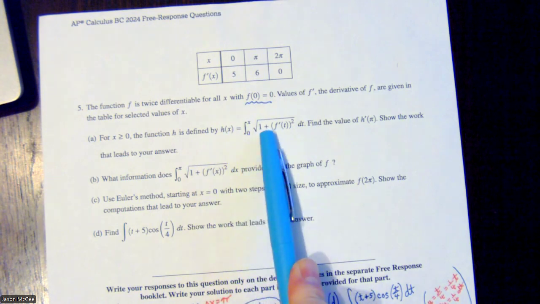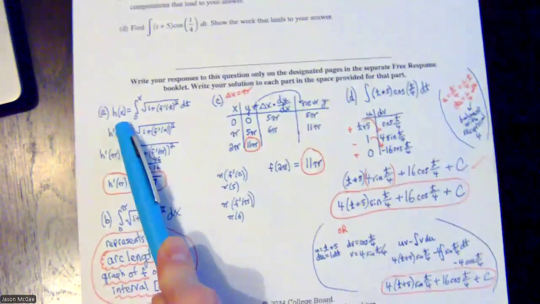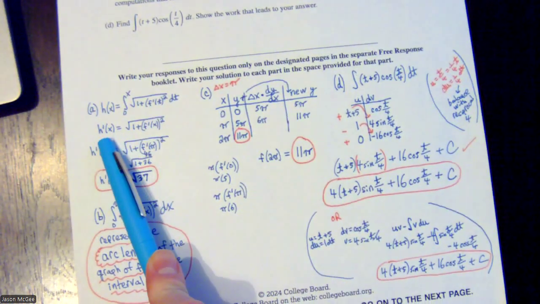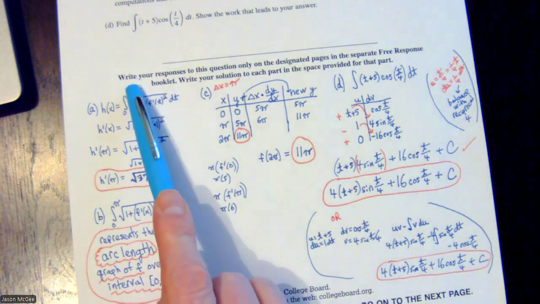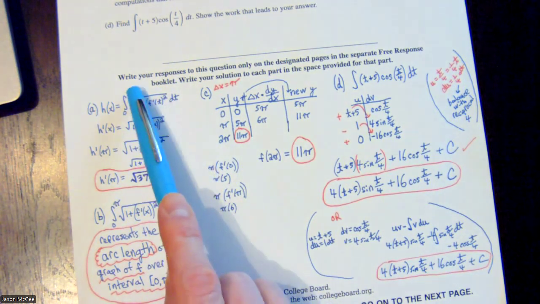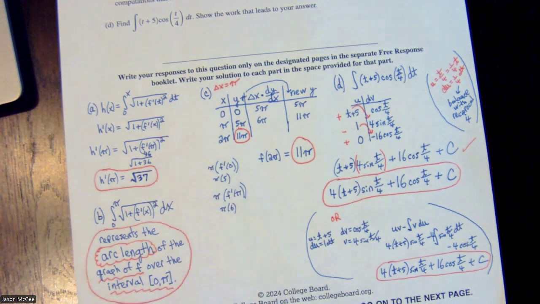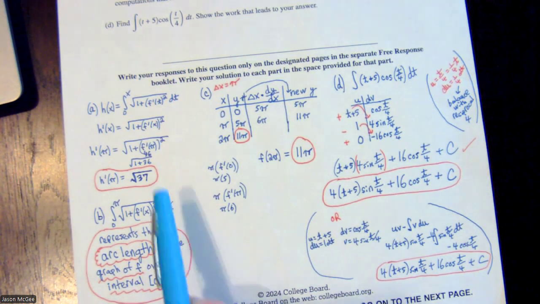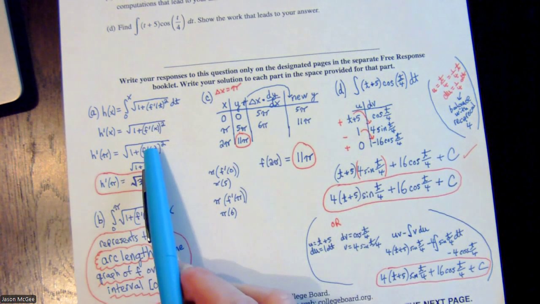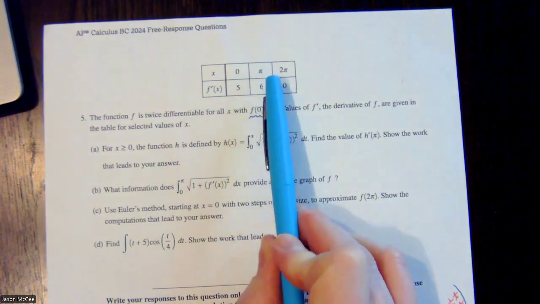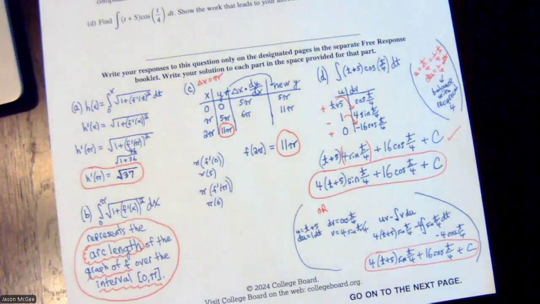But if H is the integral of all that stuff, and it's asking us to find the value of H prime of pi. So if H is the integral, then when you do the derivative of an integral, you're just going to get that inside function there. And technically, you're multiplying by the derivative of that x, which is just 1. Like if that was an x squared right there, then you got to multiply by a 2x there. That's your second fundamental theorem of calculus right there, right? So then there's your h prime, and then you're supposed to just plug in pi. And then they told us on our table that f prime of pi was equal to 6. So I did 1 plus 6 squared to get the square root of 37 right there.